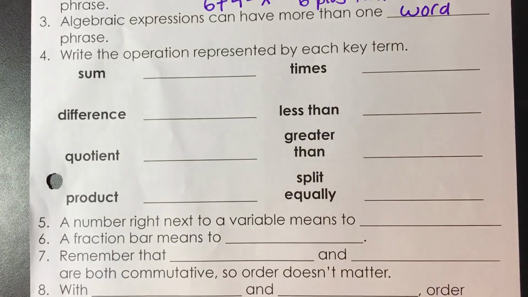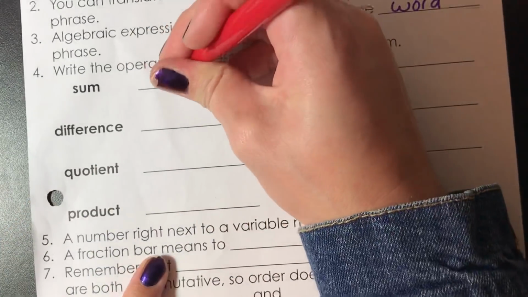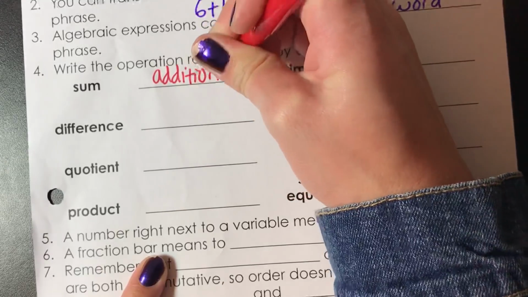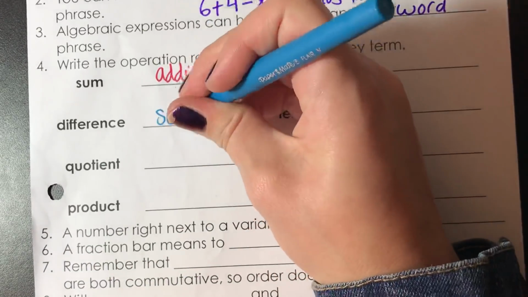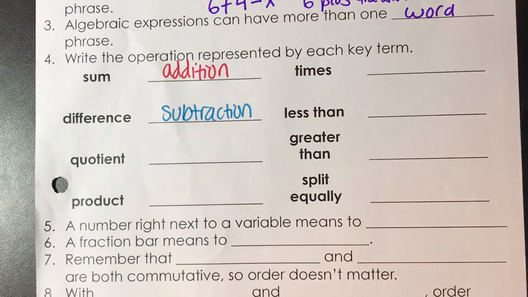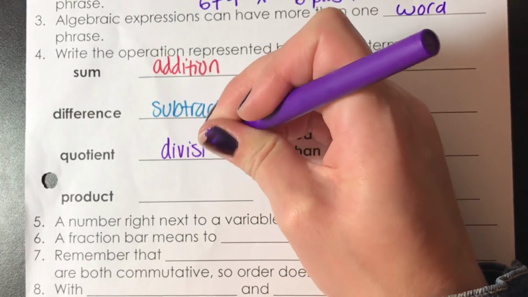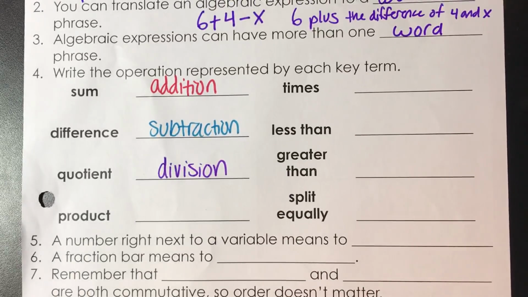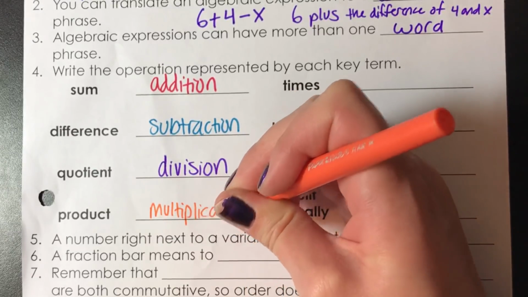So the operations that are represented here, Miss Madera is going to color code them. The sum, that's the answer to an addition problem. The difference, that's the answer to a subtraction problem. Quotient, that is the answer to a division problem. And product is the answer to a multiplication problem. Multiplication.